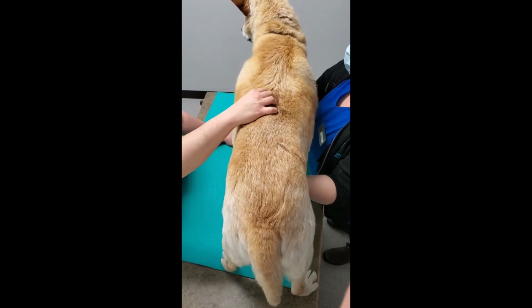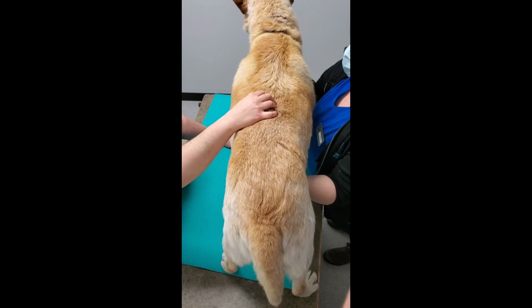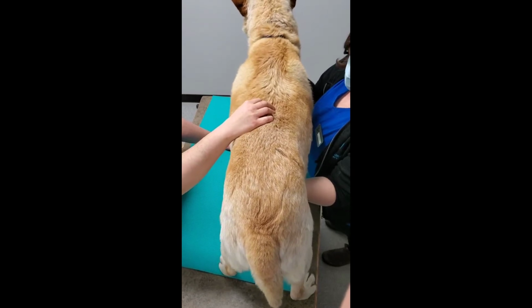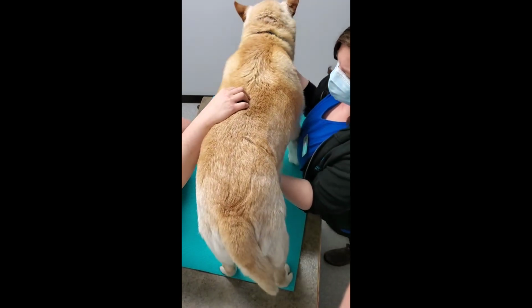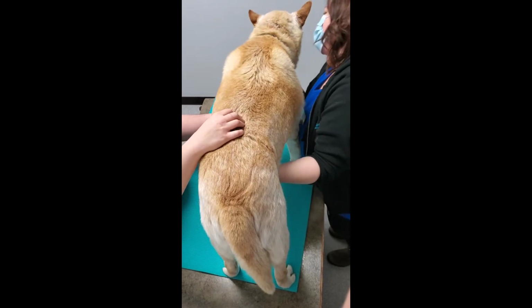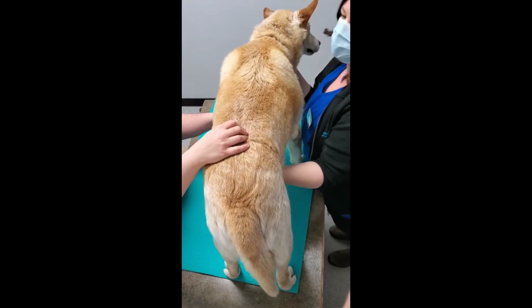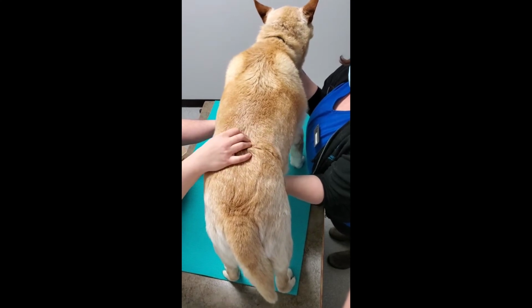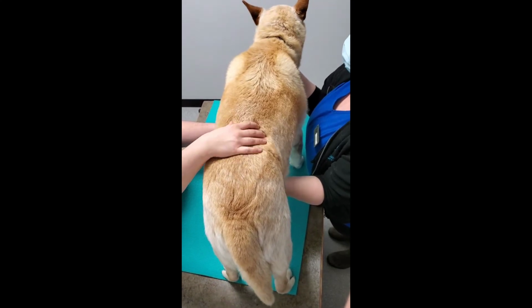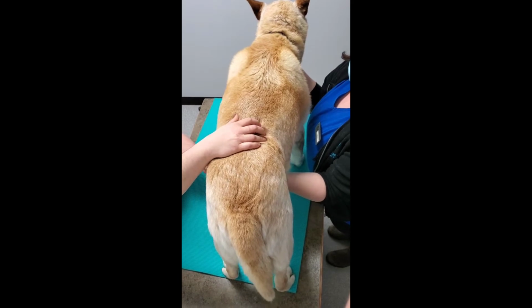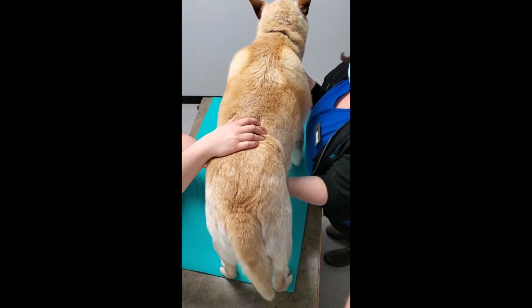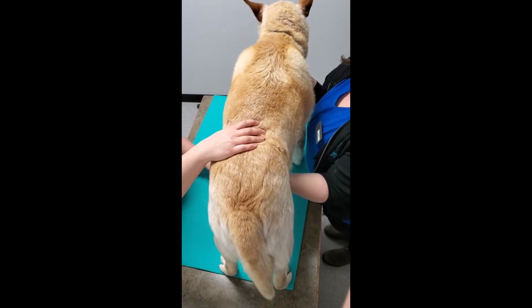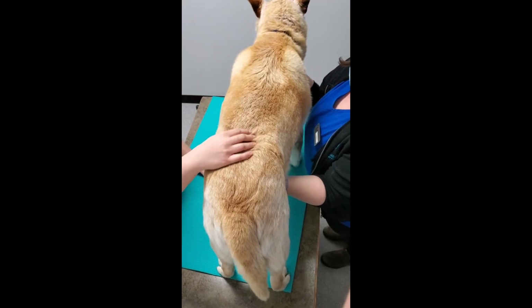And then moving down into the lumbar section, the lumbar vertebrae have short spinous processes, and there's usually 7 lumbar vertebrae. They make up the lower back. They have large bodies because they need to be able to support the weight of the abdominal organs without the support of the ribs.